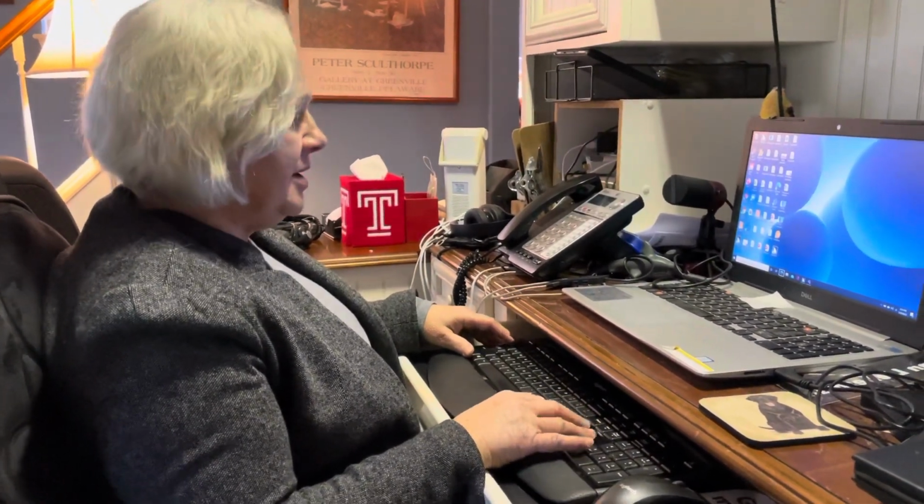Hi, I'm Jule Ann, and I'm going to demonstrate how to use Microsoft Teams on the desktop app using JAWS for Windows. I have it open already on my taskbar, so I'll just rotate to it now.